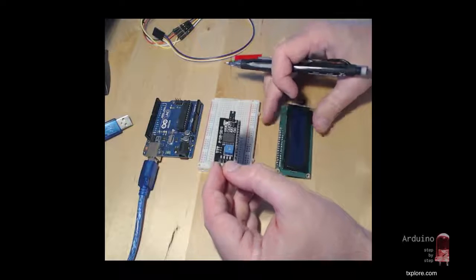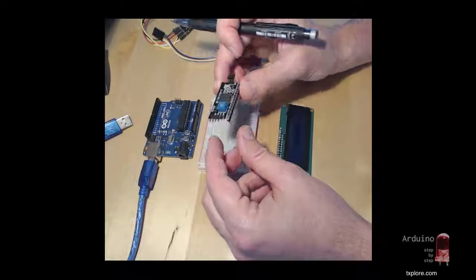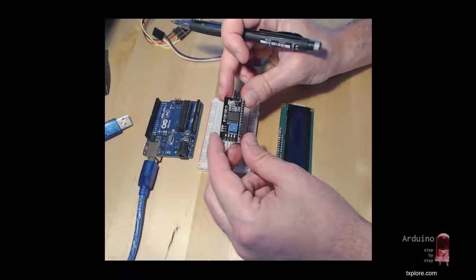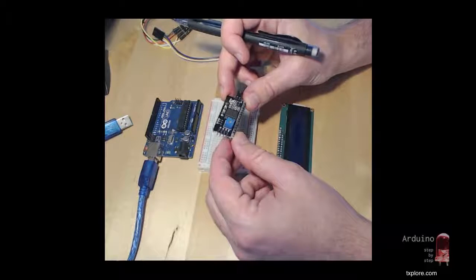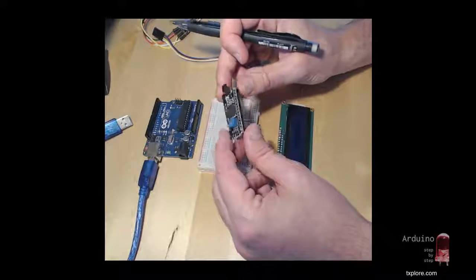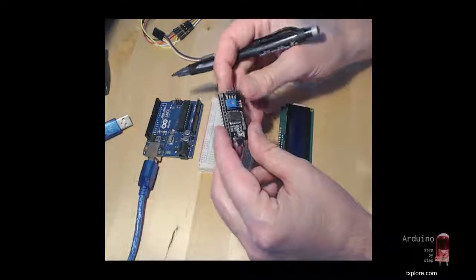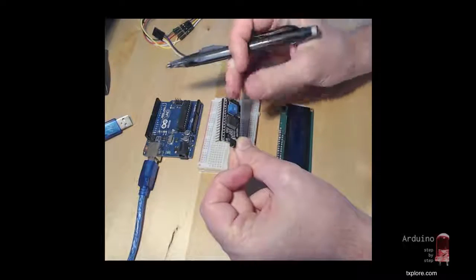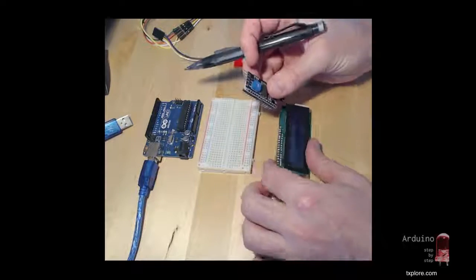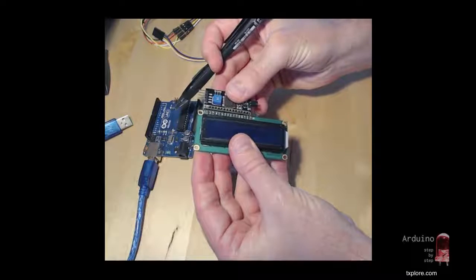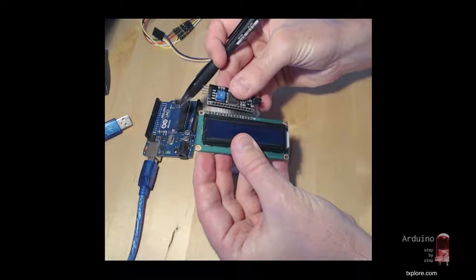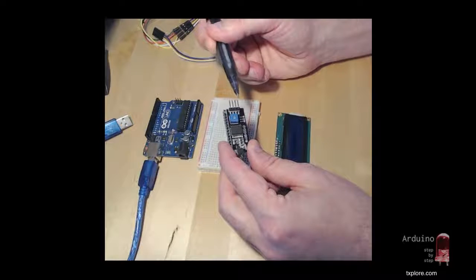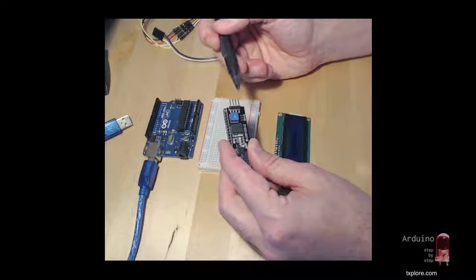So, in this demo, I'm going to show you how to connect this little device in order to simplify the wiring situation and to be a bit more efficient with how we use the resources of the Arduino. So what we've got in this device is 2 rows of pins. This long row of pins corresponds directly to the pins of the LCD screen, so 1 to 1. And then on the other side, we've got the implementation of the I2C interface.